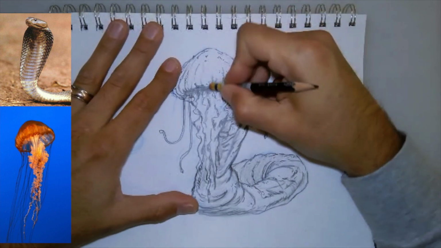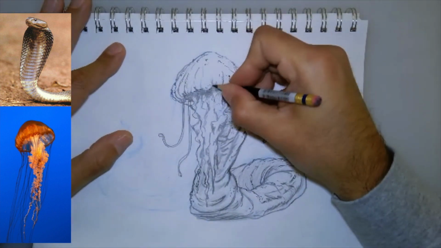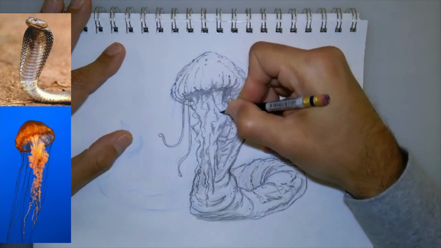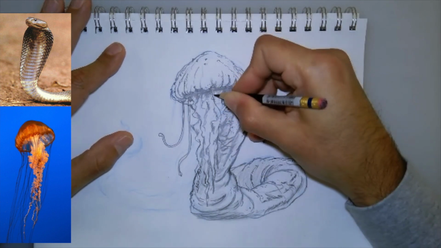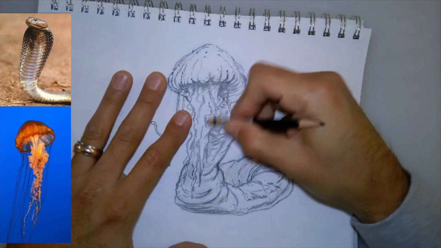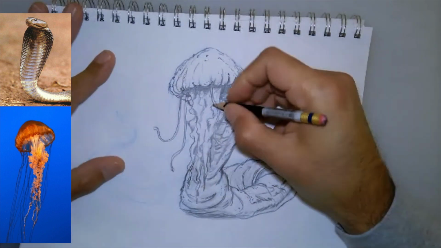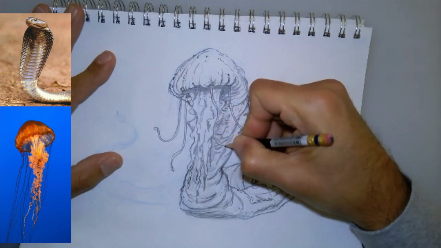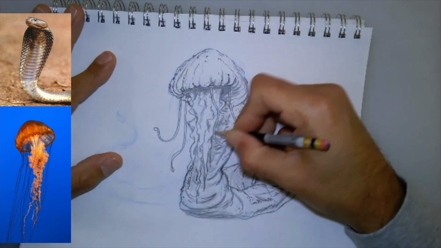Okay, going to erase a little bit there. Let's see. Just going to pull this tentacle out. This one's going to be hard to see. I'm going to have to make a little space for it here. This one's going to be easily lost in all the detail.